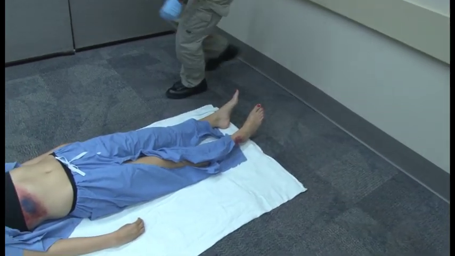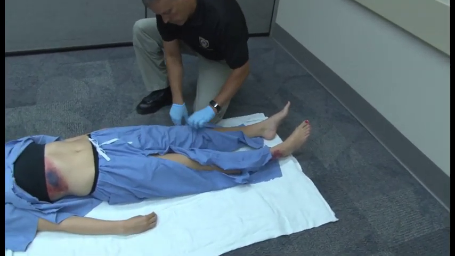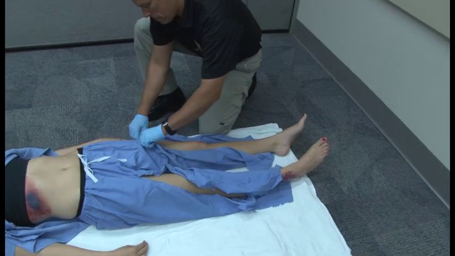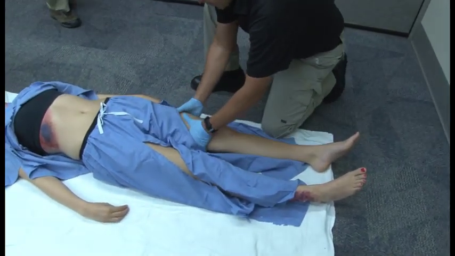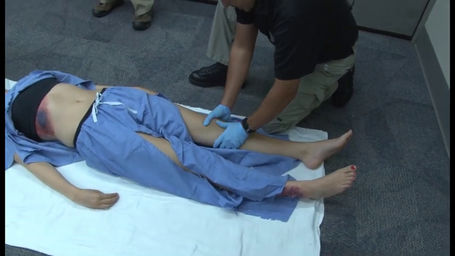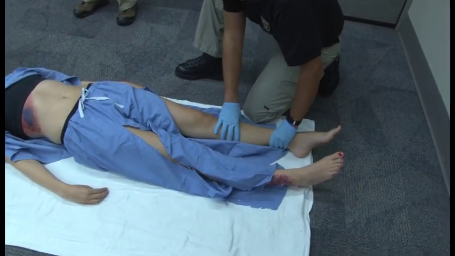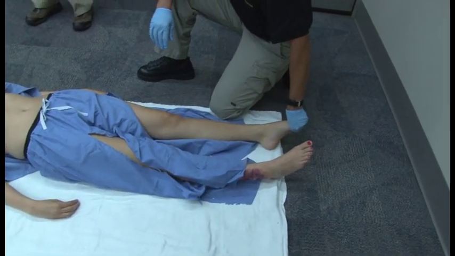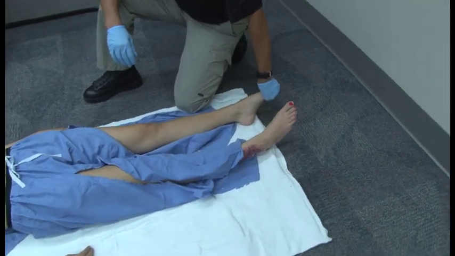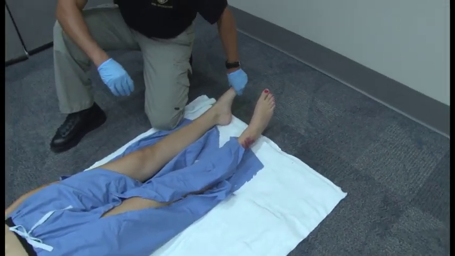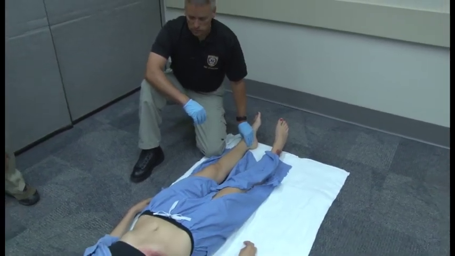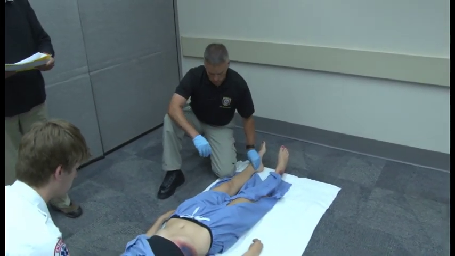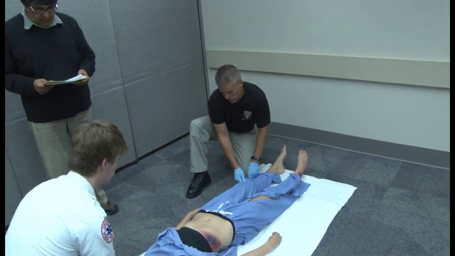I'm going to move over to the other side, check the other leg. Starting at the top, work my way from the femur down to the knee. Unremarkable. Okay. Check CMS on this extremity. Is it present? Yes. It's a weak pulse. Okay. And no purposeful movement? No purposeful movement. The patient does not respond to sensation. Okay. Go ahead and cover up as best we can.